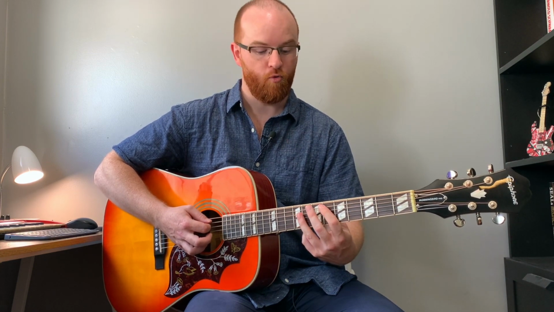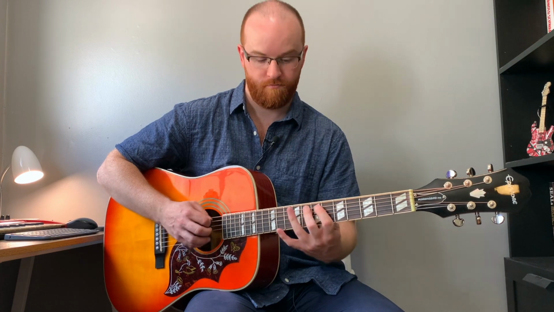So again, with intervals, similar to our scale, I can move that up to a different position on the fretboard, and it's two completely different notes, but the interval is still the same because the distance between those two notes hasn't changed.